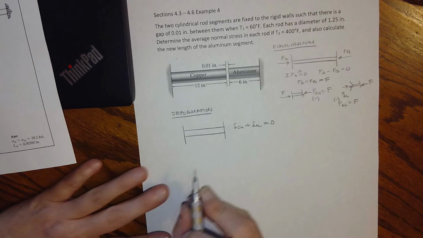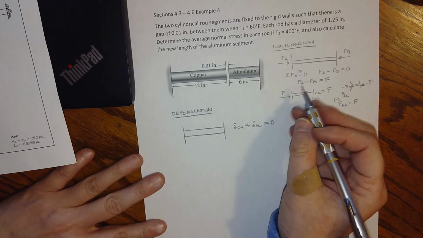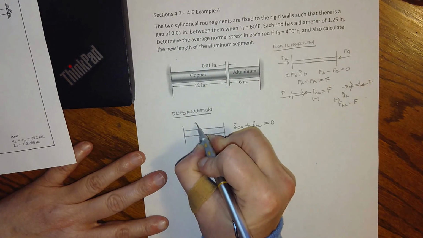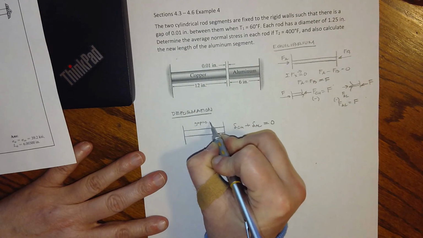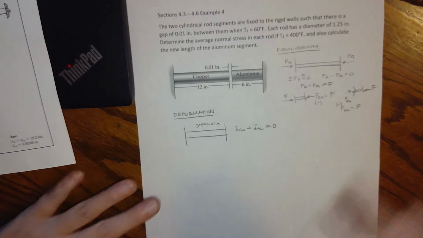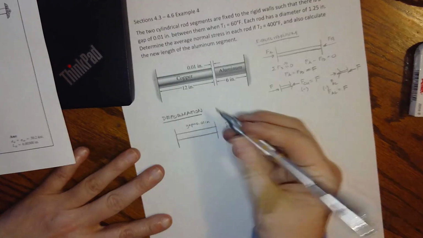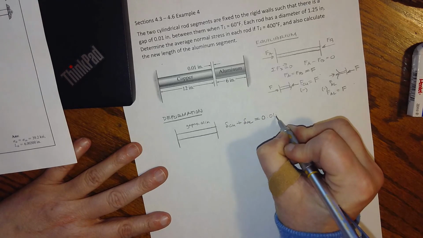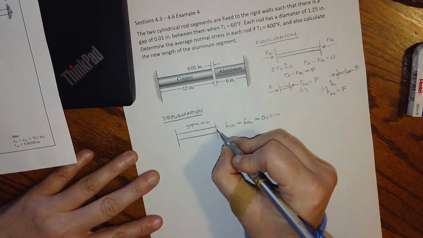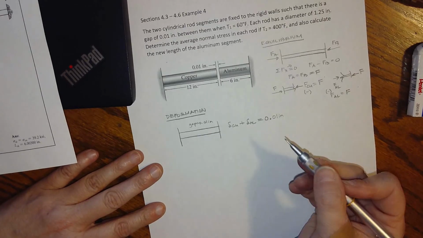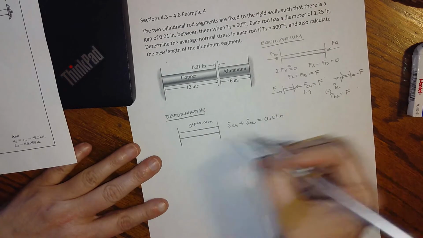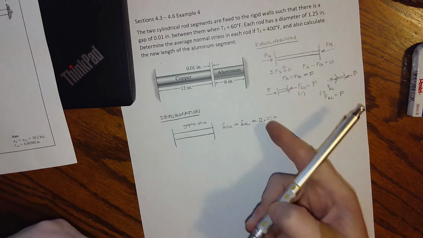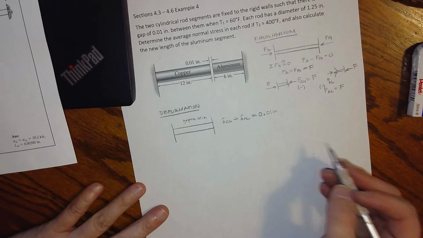But there's actually a gap in place, and the gap is 0.01 inches. So they can slightly move. There is a little wiggle room. If we don't heat it up enough, it won't even close the gap, and then we don't have an issue. So they will be able to expand and close in that gap. This is what it looks like when you close a gap.